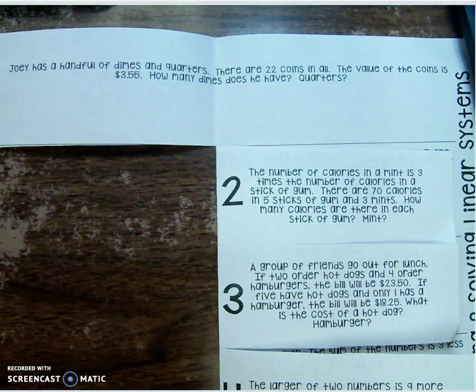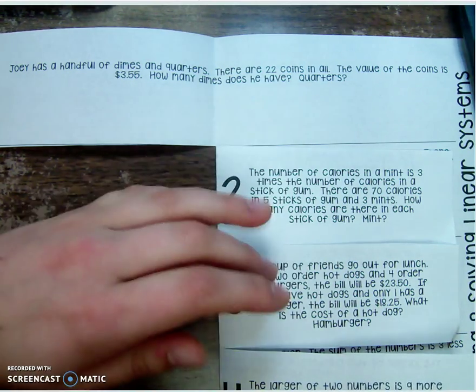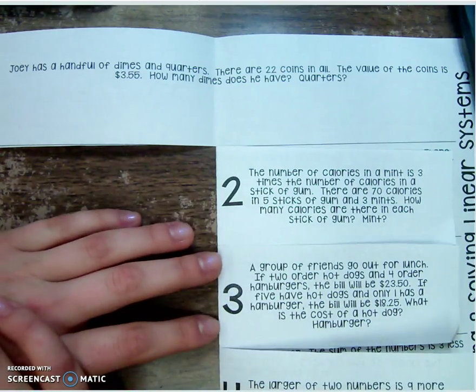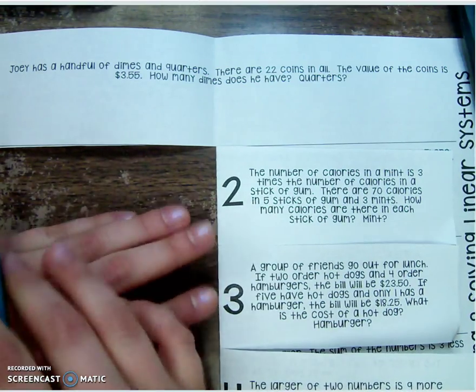This lesson is on writing and solving linear systems of equations. We're going to be applying elimination, graphing, or substitution to solve these systems, but now we're going to have to also write the system of equations first. So let's go ahead and start with number one.